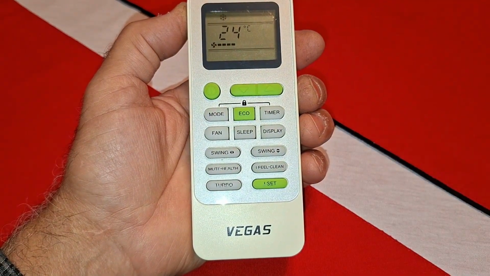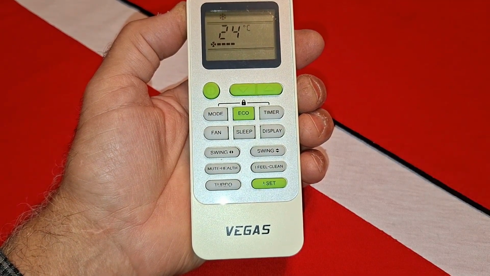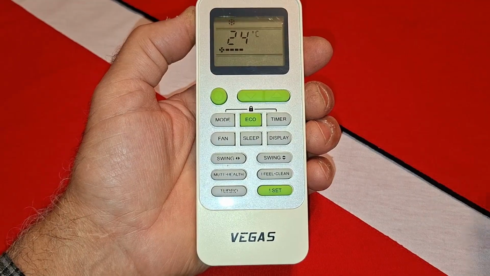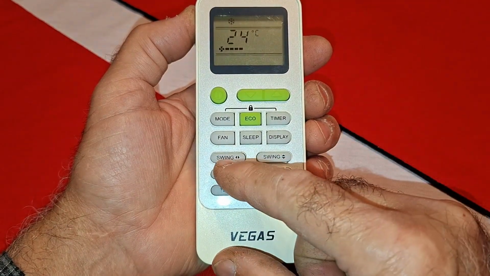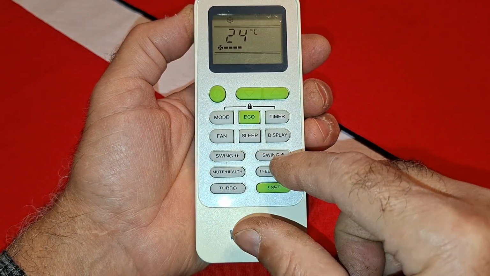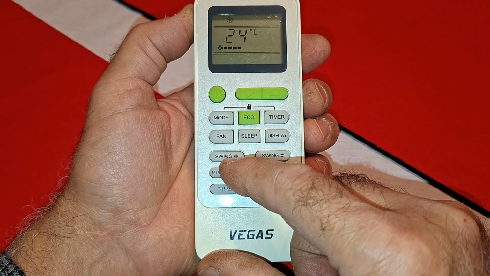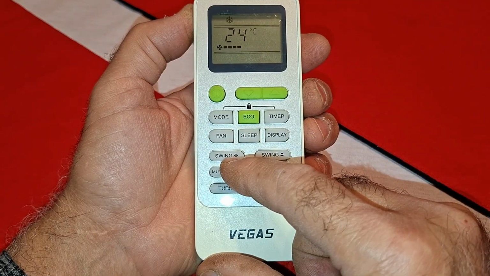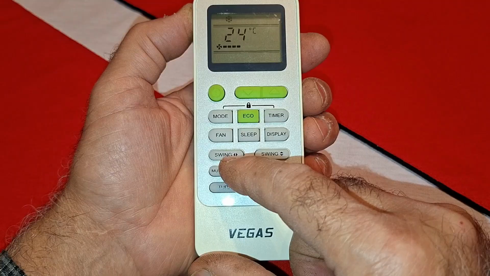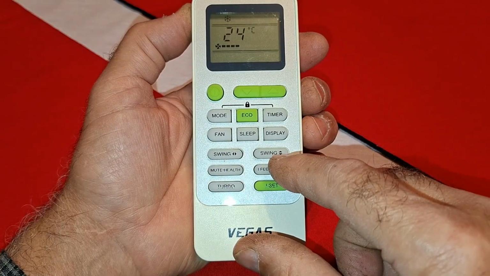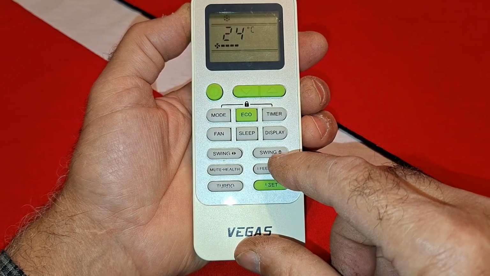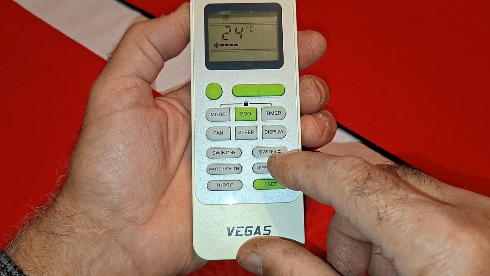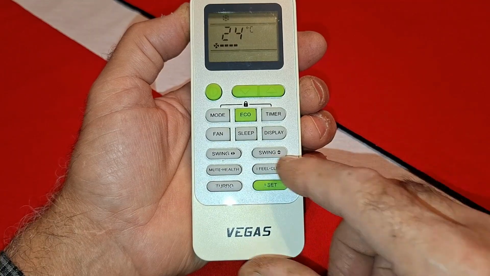Now we will explain how to use other buttons on the remote control. This air conditioner has 2 swing buttons. This swing button is for moving the vertical blinds left and right, and this swing button is for moving the horizontal blinds up and down or stopping them in any position.